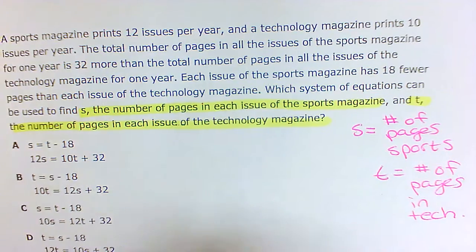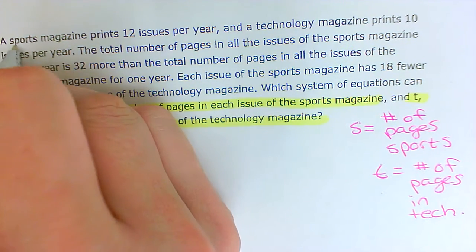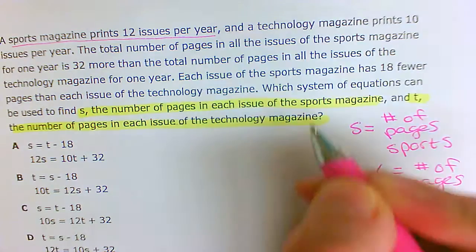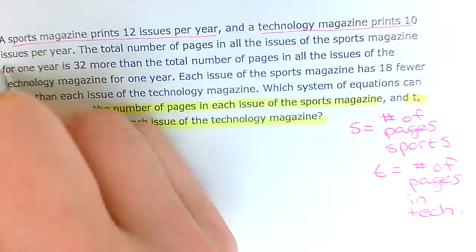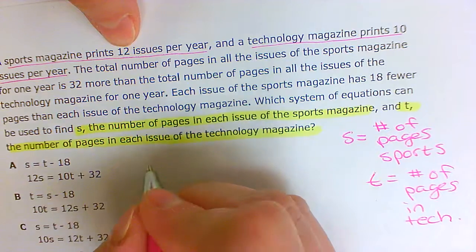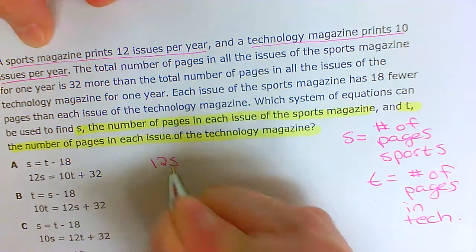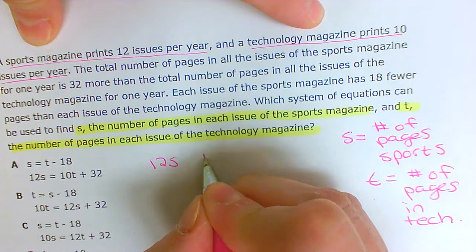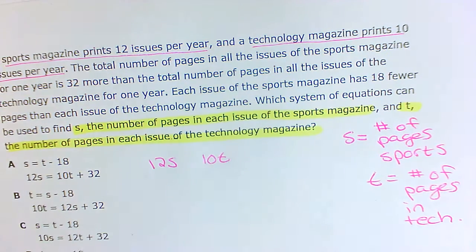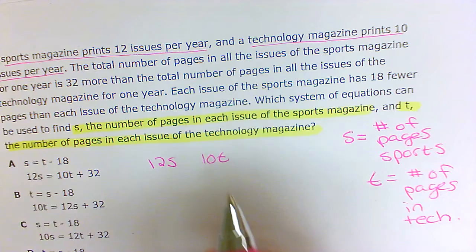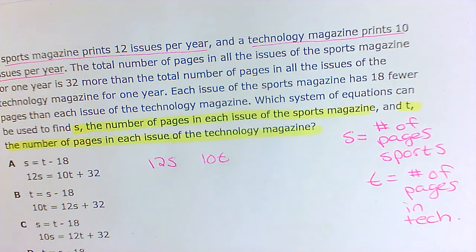Okay, so in the problem, they said sports magazines print 12 issues per year, and technology magazines print 10 issues per year. So that kind of tells me that somewhere in the problem I should have 12S, because that's the sports magazines, and technology I'm going to have 10T, and the total number of pages in all of those issues is 32 more than the total number of pages in the technology issues.